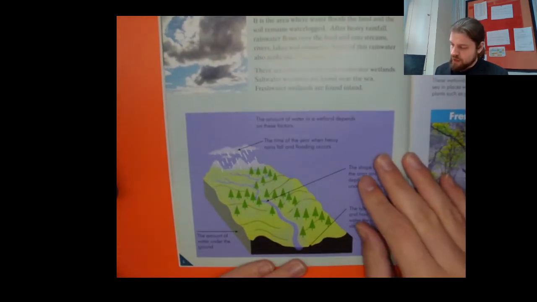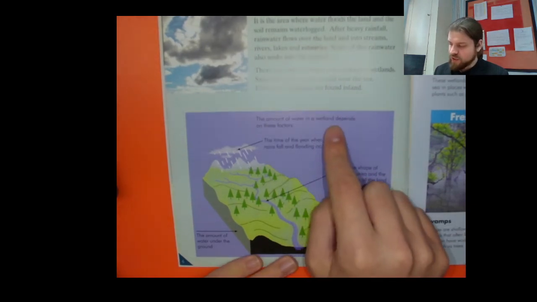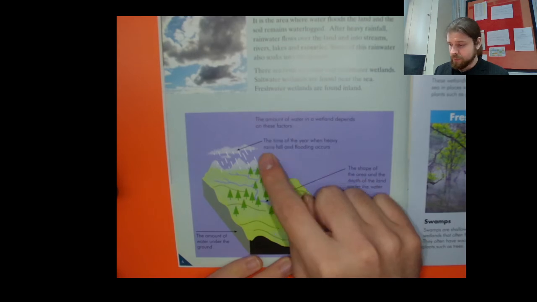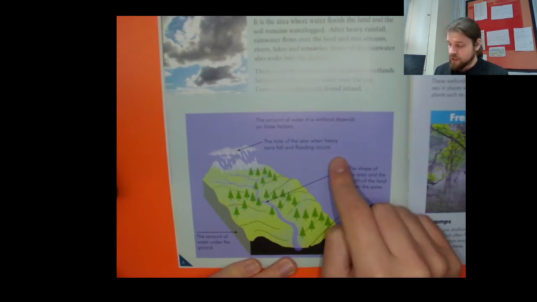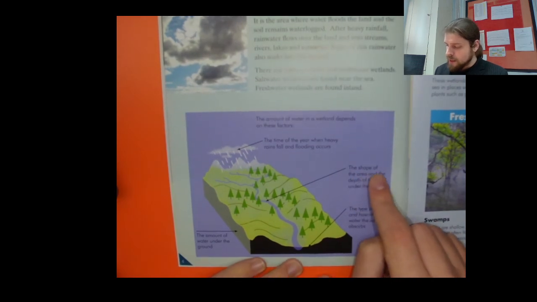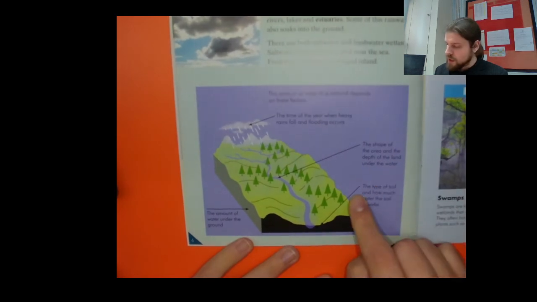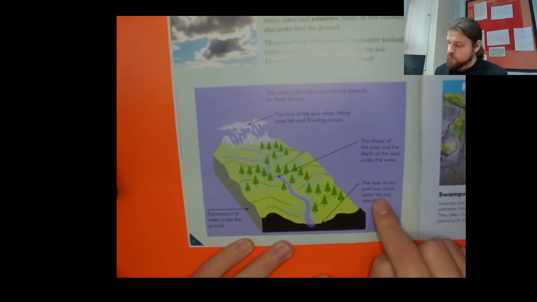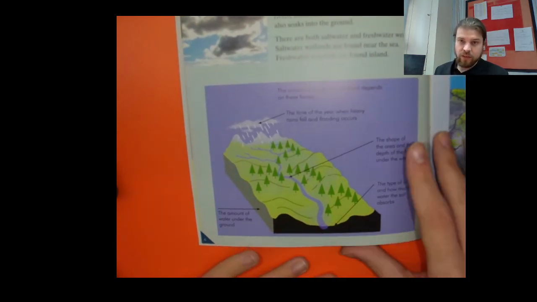Okay? So here is a diagram about how water gets into wetlands. The amount of water in a wetland depends on these factors: the time of the year when the heavy rains fall and flooding occurs, the shape of the area and the depth of the land under the water, the type of soil and how much water the soil absorbs, that means takes in, the amount of water under the ground.